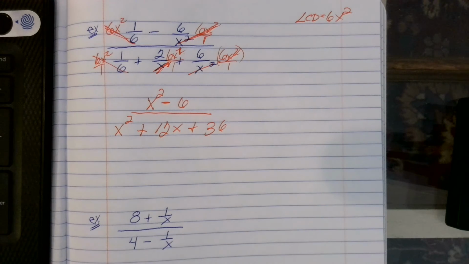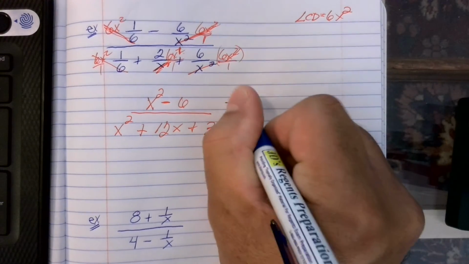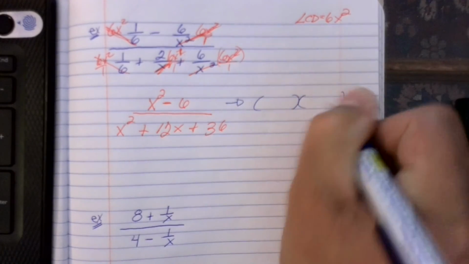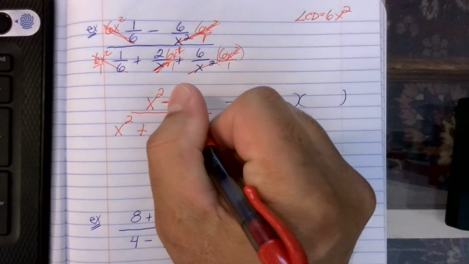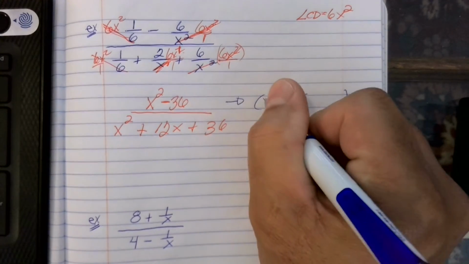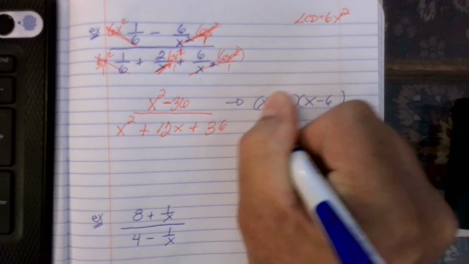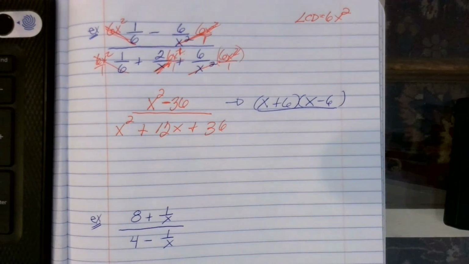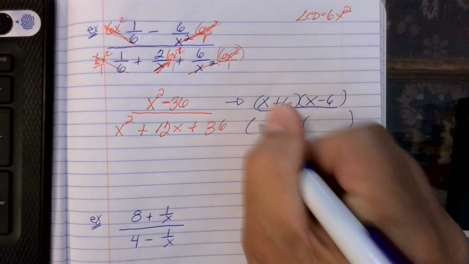So now I no longer have a complex fraction. In order to simplify this, all I have to do is factor and cancel. The numerator is the difference of 2 perfect squares. Oops, I made a mistake. That should have been 36. 6 times 6 is 36. So I'm going to have x times x and 6 times 6.